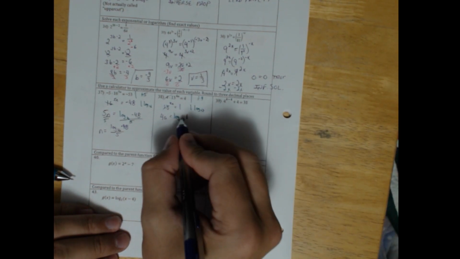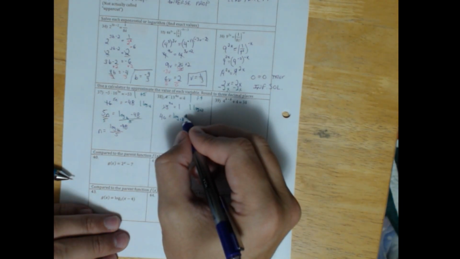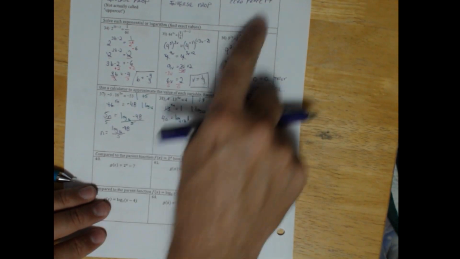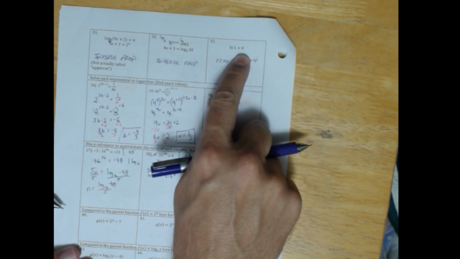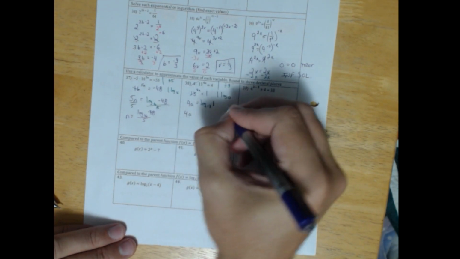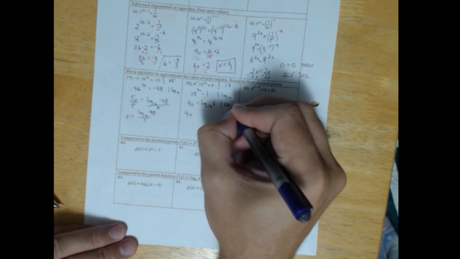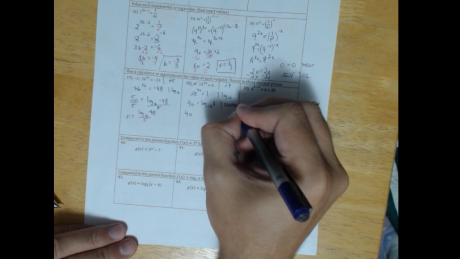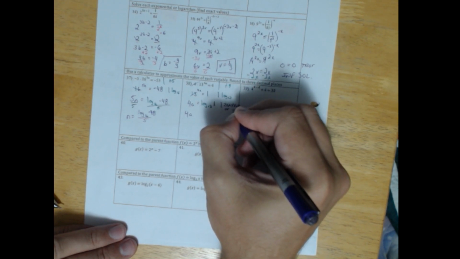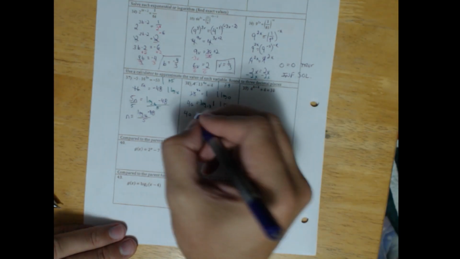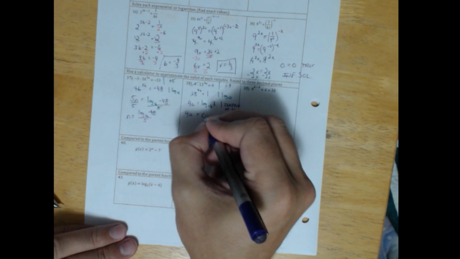This one you actually don't need a calculator if you know your properties of logs. Log base 13 of 1, or any log of 1, is equal to 0. So that's the zero property of logs. 4a is equal to 0.